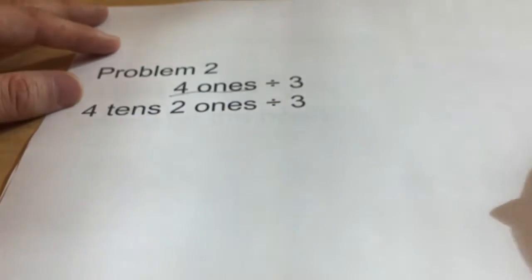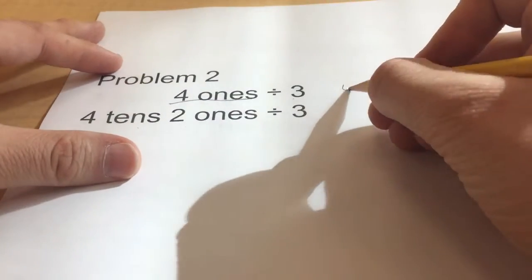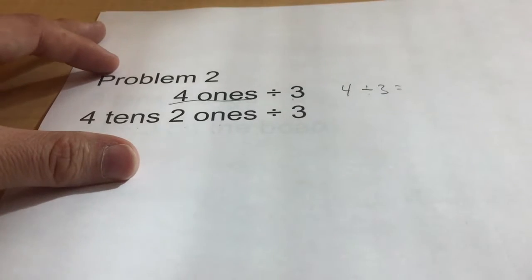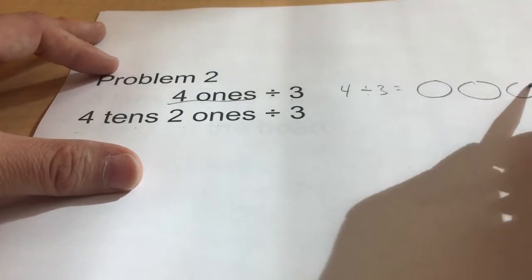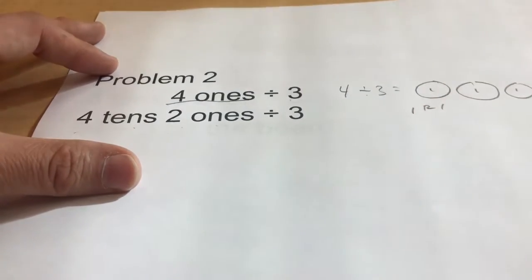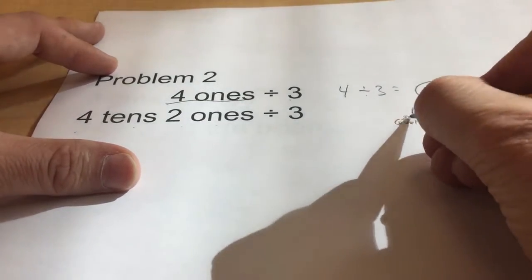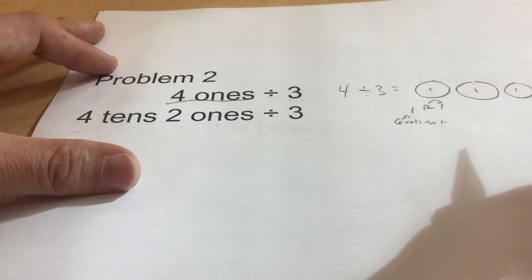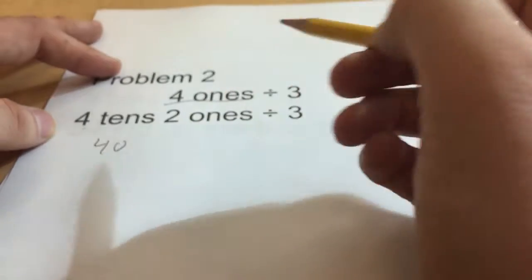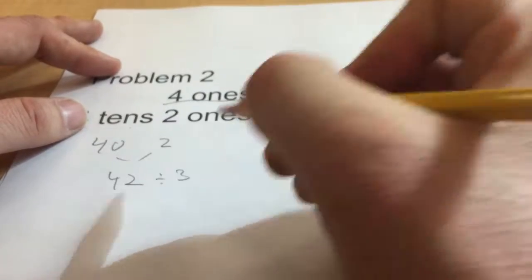Now try this one. 4 1s divided by 3, then 4 10s and 2 1s divided by 3. All right, 4 1s divided by 3, that's just 4 divided by 3. That's all that is. 1, 2, 3, 1, 2, 3, 4. Everybody gets 1. There's 1 left over. 1 remainder 1. This is the quotient, 1. This is the remainder, 1. 4 10s, that's 40. 2 1s, that's 2. We're talking 42 divided by 3.